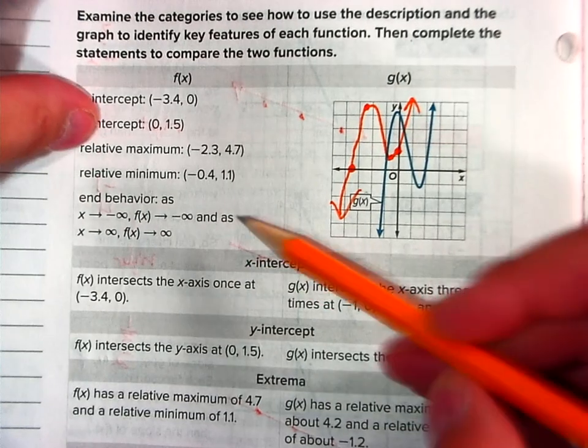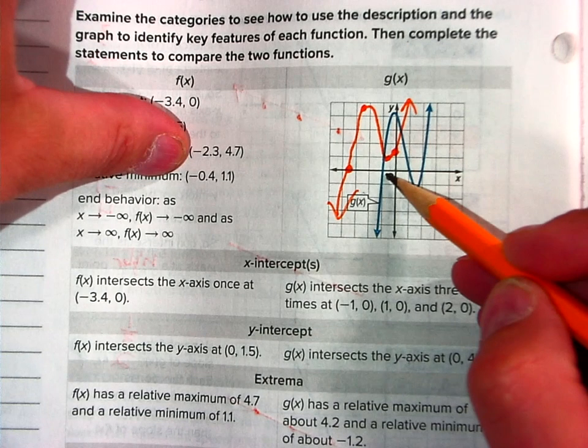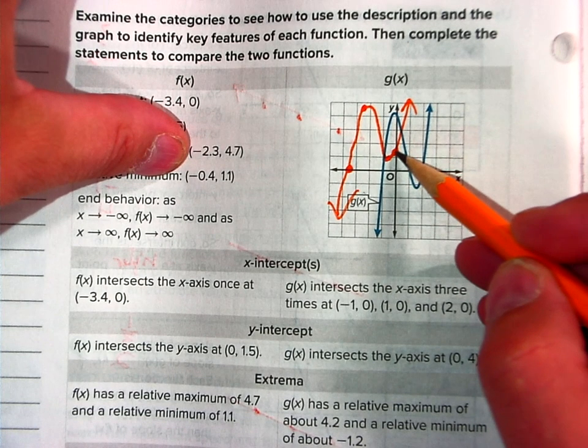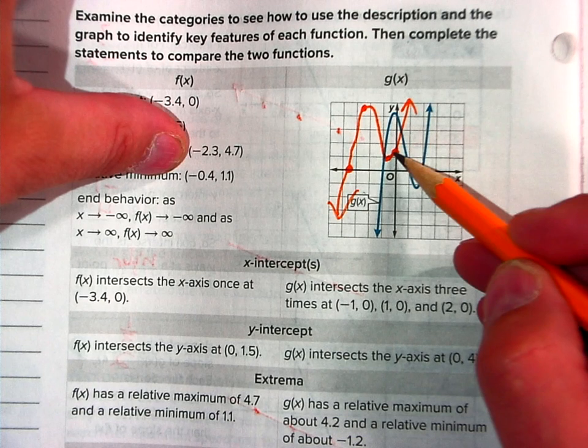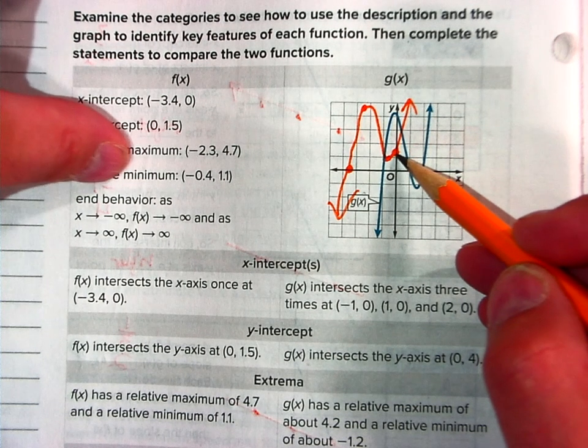All right. Relative minimum, go back 0.4 and up 1.1. So I put a point right there at 1.1.